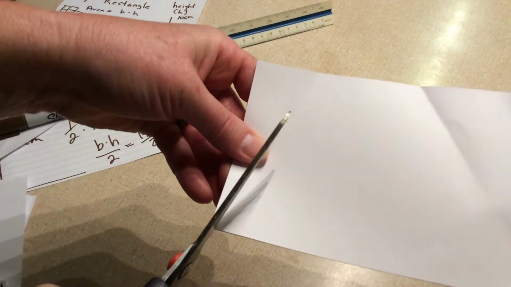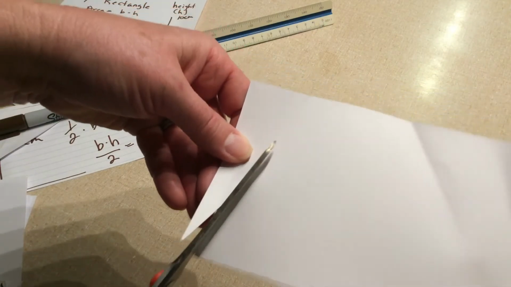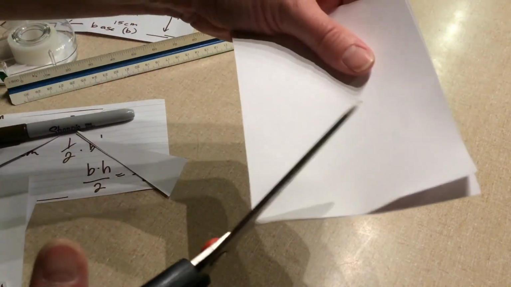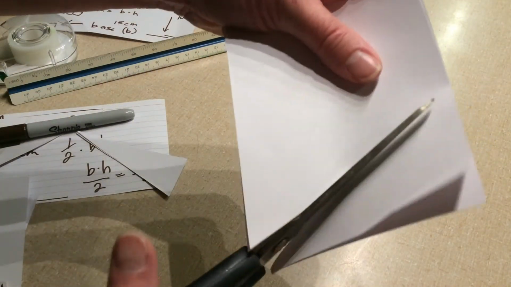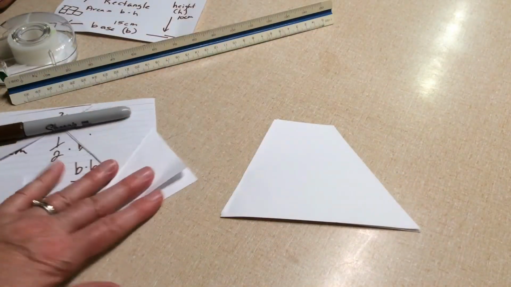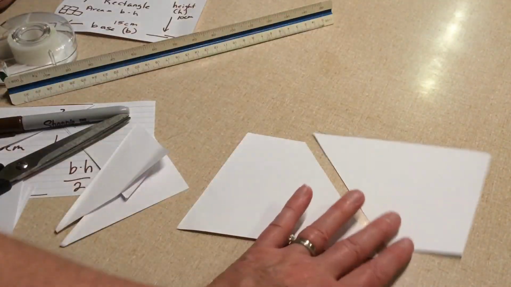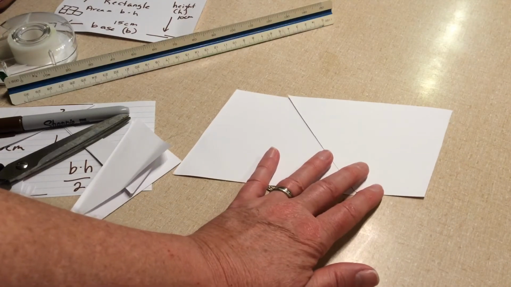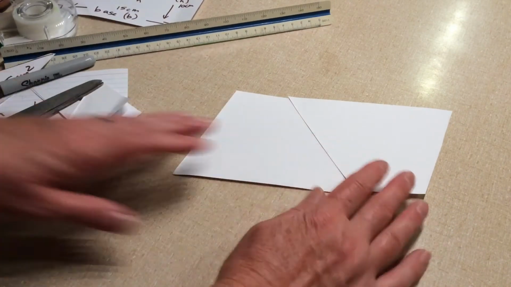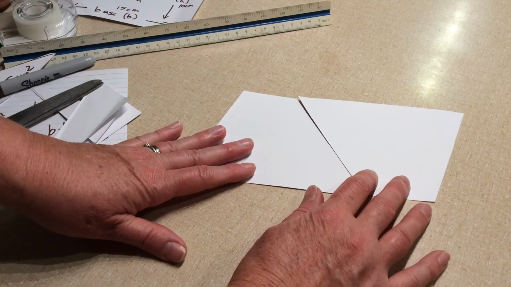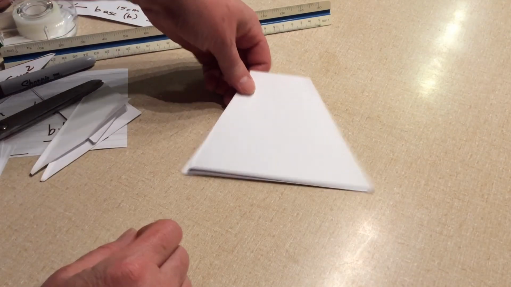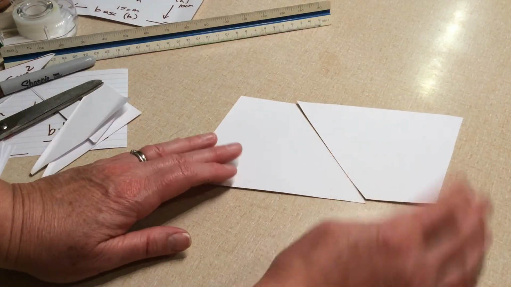So now I'll cut it out. Okay, I've created two identical trapezoids, and what's cool about that is if I turn one upside down and line them up, they create a parallelogram. So we're back to a parallelogram. So two trapezoids make this larger parallelogram.